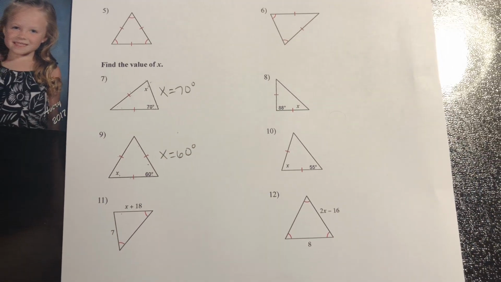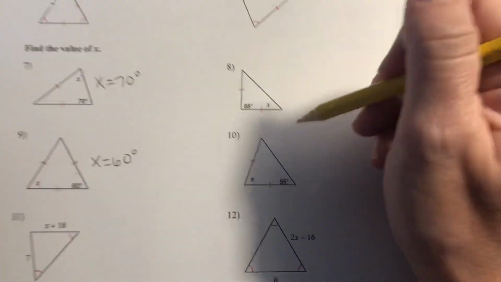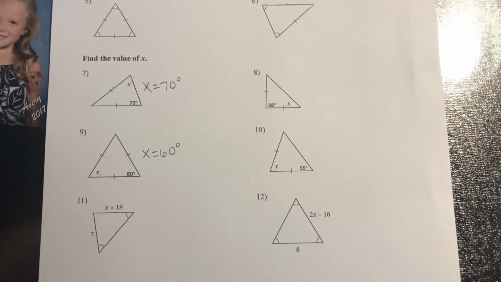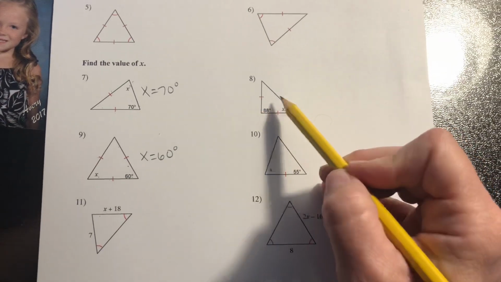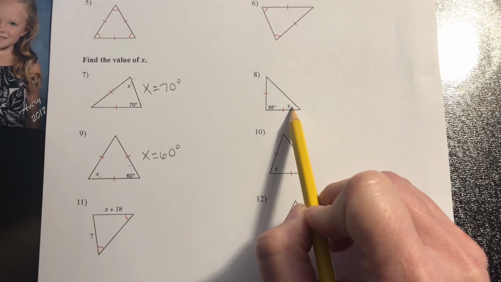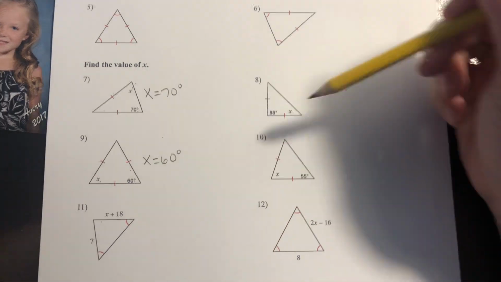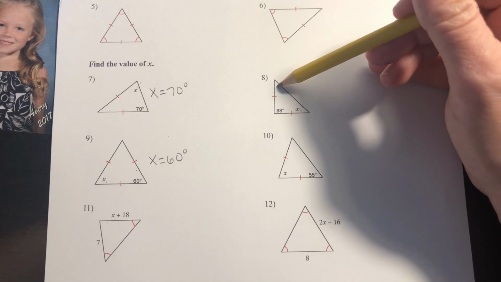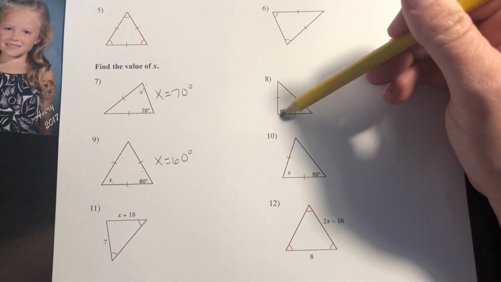8 and 10 shouldn't be on this worksheet, so if you want to skip them, that's fine. But you should be able to do them now knowing the triangle sum theorem, that they have to add up to 180. This one is not 88. You have to look at the direction the lines are, so this is an isosceles triangle. These 2 are congruent. So whatever x is going to be this one. And we don't know that one, but we know this one's 88.